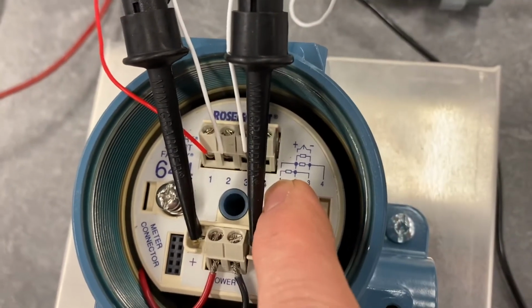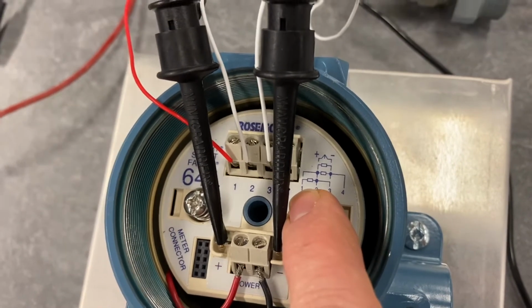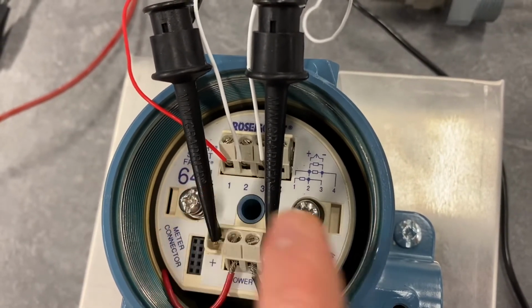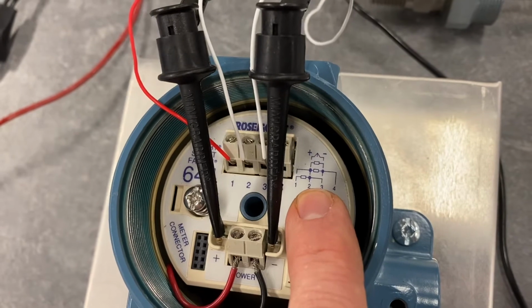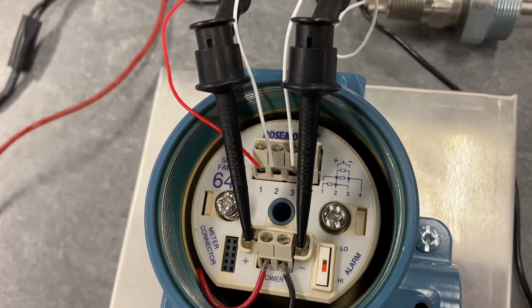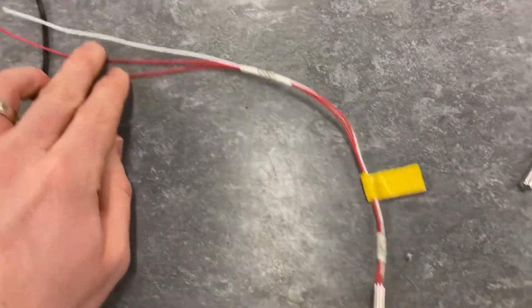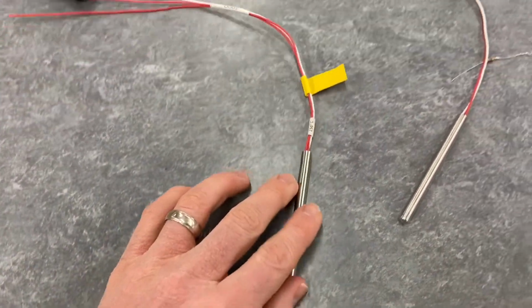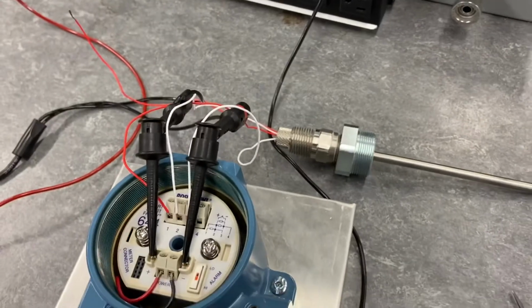We need one side of the platinum resistor to be in 1, so I've got red in 1, and then the 2 white wires go to the other side. They need to be across pins 2 and 3. So now it's wired up for a 3-wire RTD, and you can see right here I've got a 3-wire RTD. It only has the 3 wires, so they do exist. I just wanted to show that, but we are just using our 4-wire RTD to simulate each one of these.